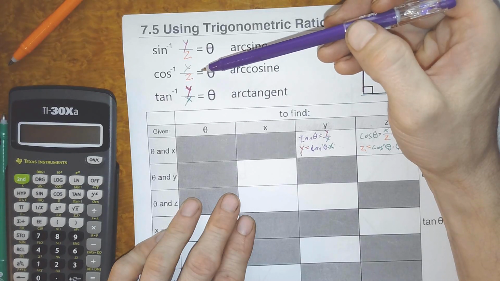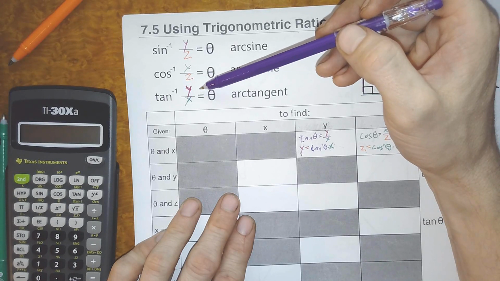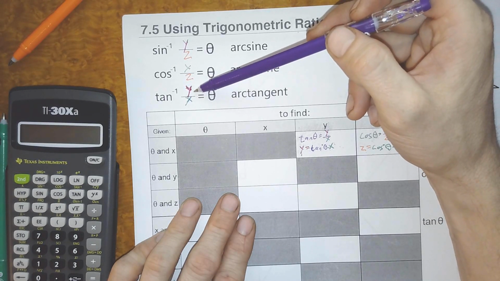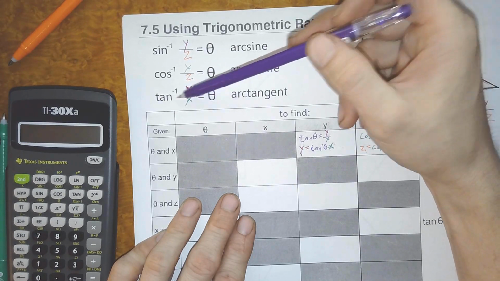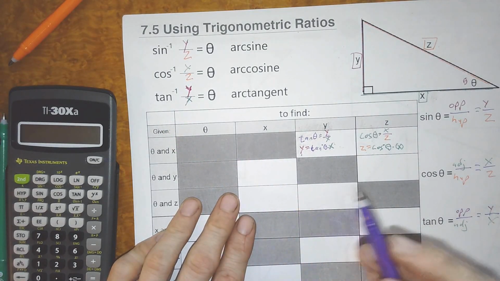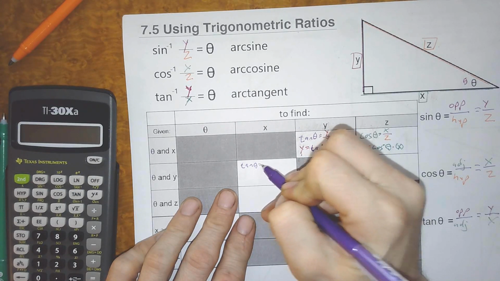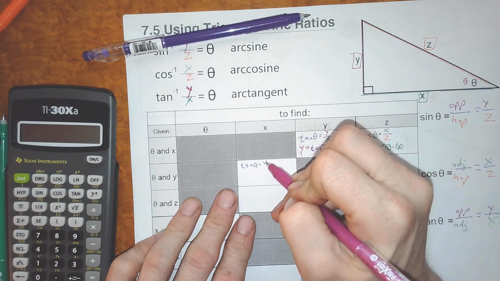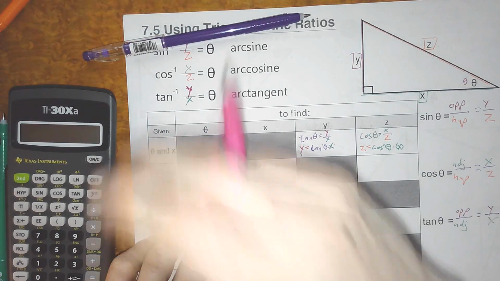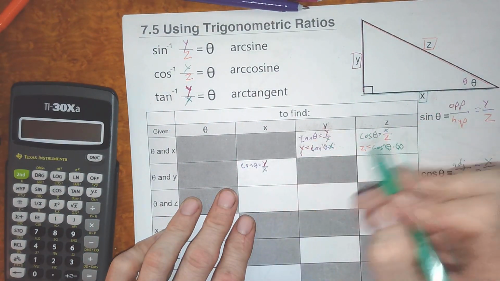Tangent has y, which is given to me, and theta. So I would use tangent of theta equals y divided by x.